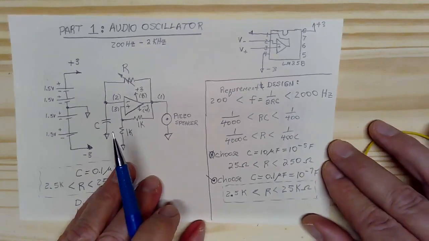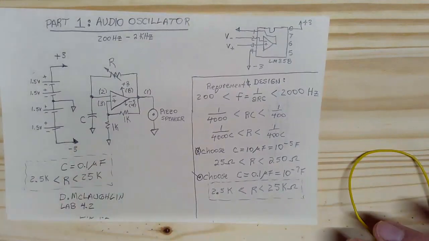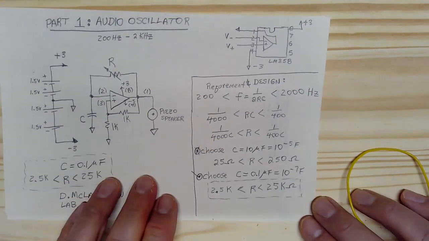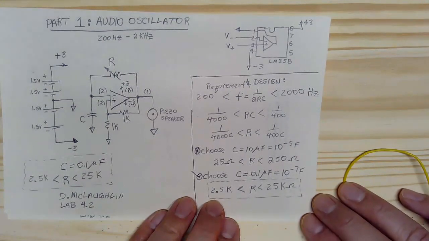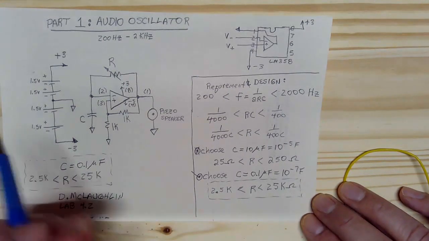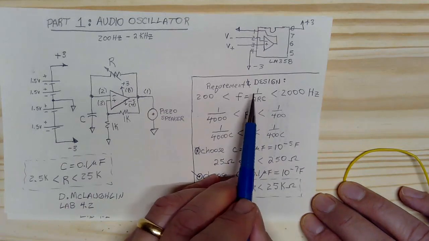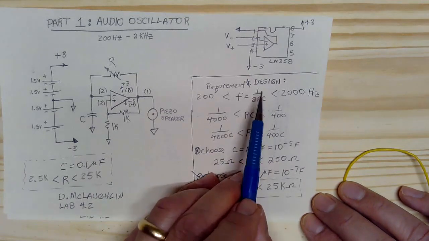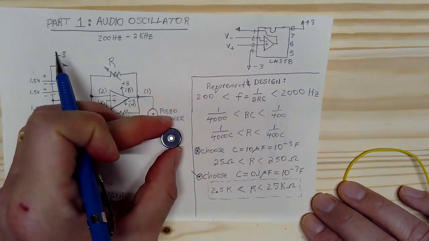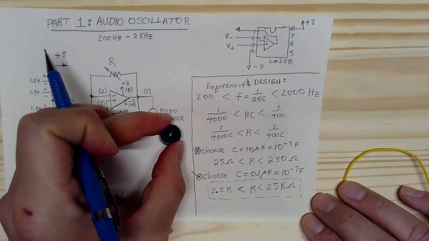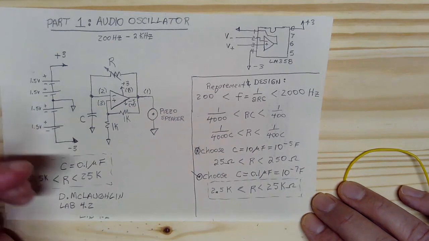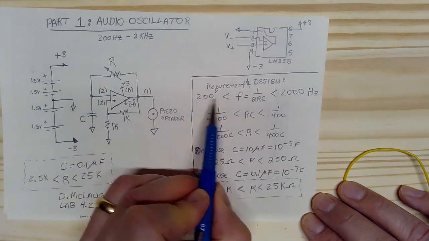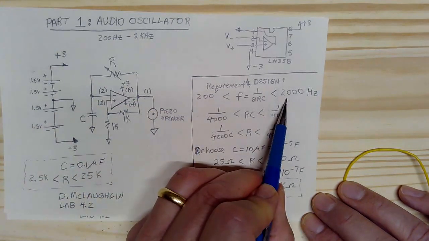Okay, let's just focus in on the lower right part of this. This is where we look at the requirement and the design, and we'll use this information to choose which value of capacitor and resistor we need for the circuit. So the requirement here is that the audio frequency that's going to be played into this little audio speaker that we're going to use, the frequency of the square wave that gets played into that, is going to be between 200 hertz and 2 kilohertz. So that's the requirement.